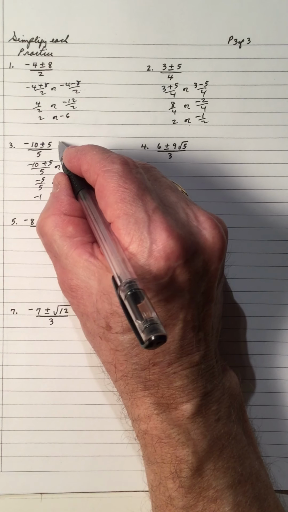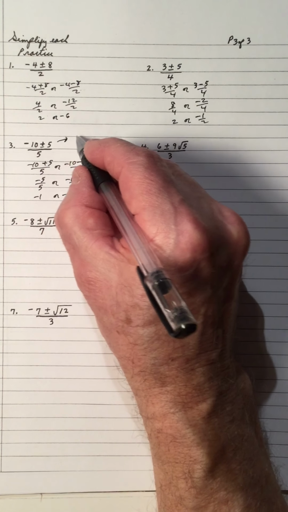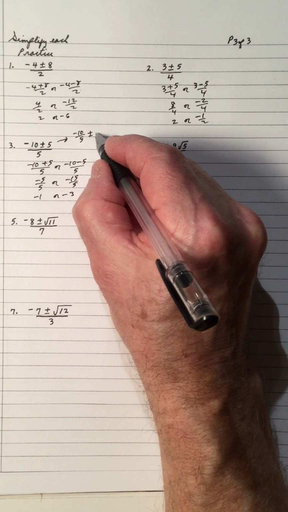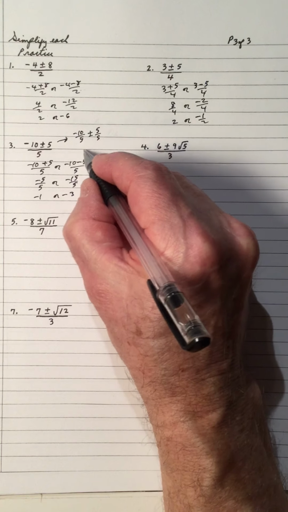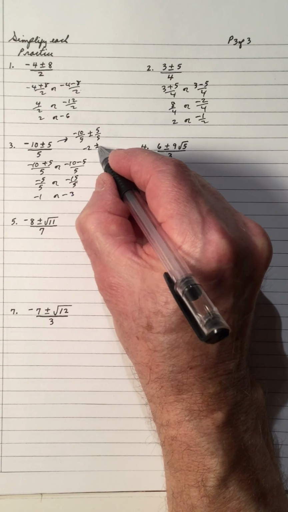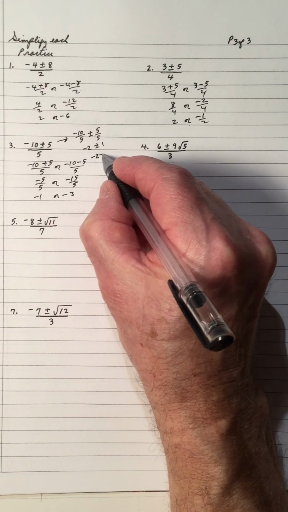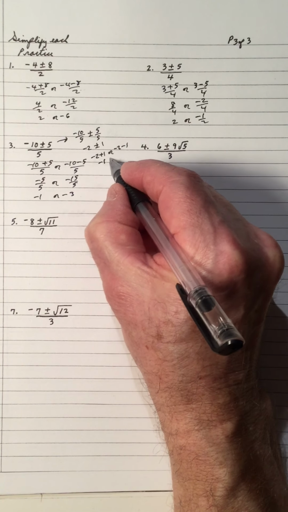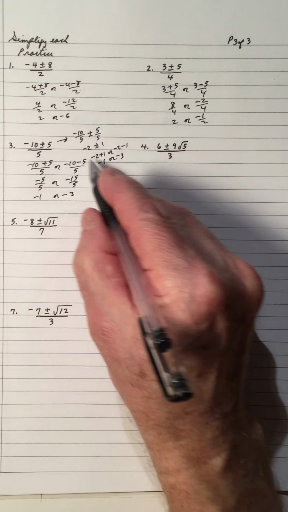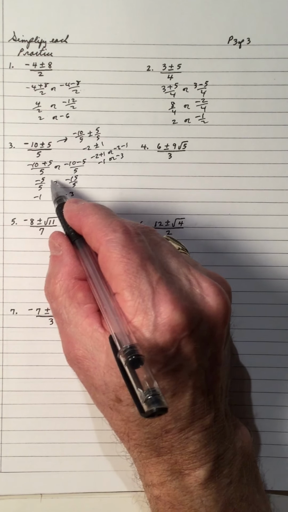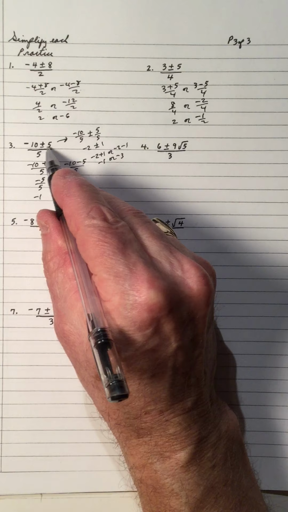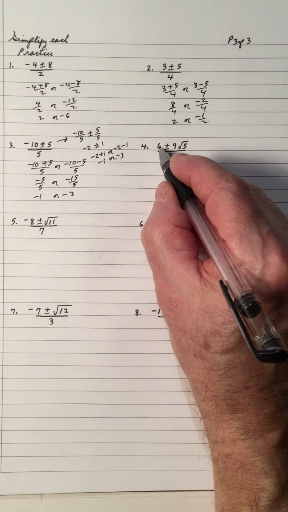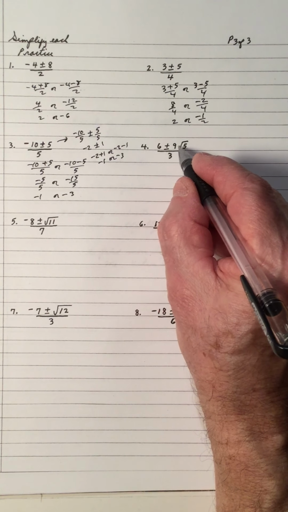But again, just to repeat, you could do it this way. You could go negative 10 divided by 5 plus or minus 5 divided by 5. That gives you negative 2 plus or minus 1. So that's negative 2 plus 1, or negative 2 minus 1. So that gives you negative 1 or negative 3. So do you want to go this way? If you can add and subtract these two numbers, then I go this way. But it's your choice. Can we add and subtract 6 and 9 root 5?